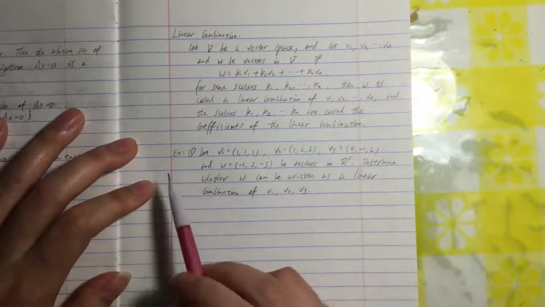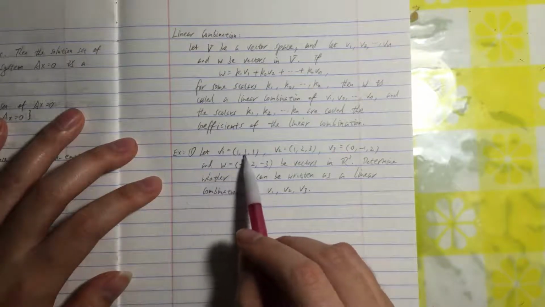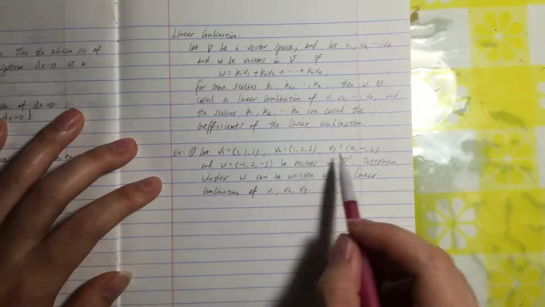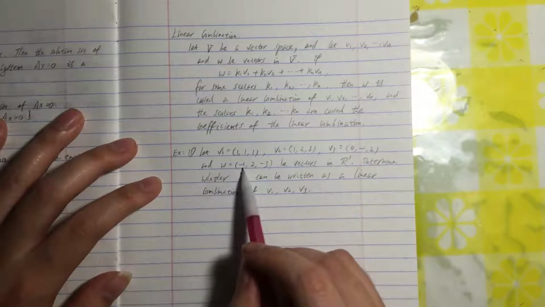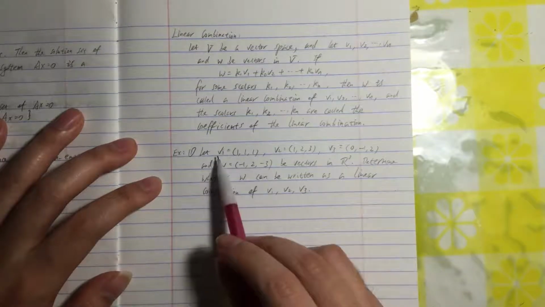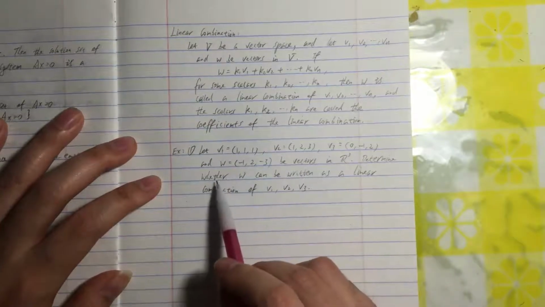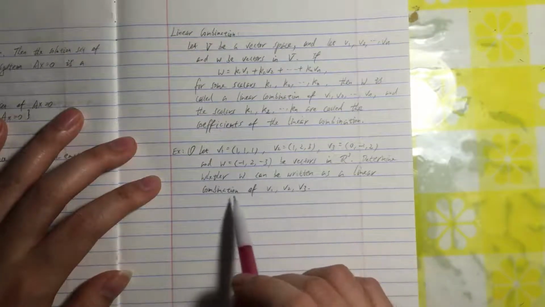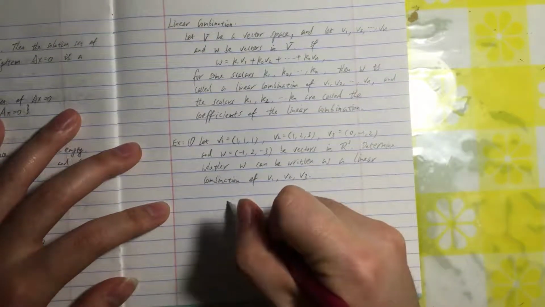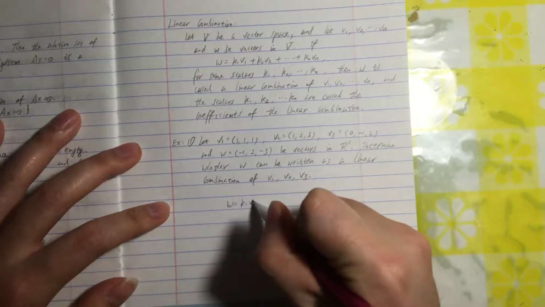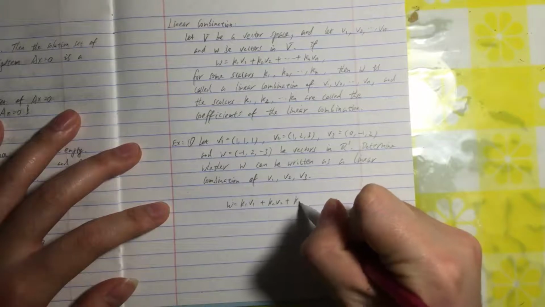Next, let's look at some examples. First example, let v1 be (1, 1, 1), let v2 be (1, 2, 3), let v3 be (0, -1, 2), and let w be (-1, 2, -3). Let v1, v2, v3, w be vectors in R3. Determine whether w can be written as a linear combination of v1, v2, v3. So we try to determine whether w can be written as k1 times v1 plus k2 times v2 plus k3 times v3.